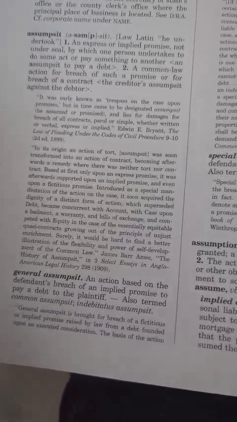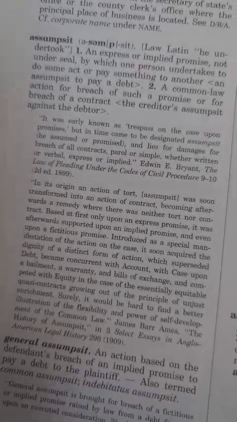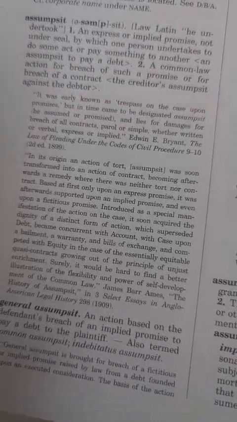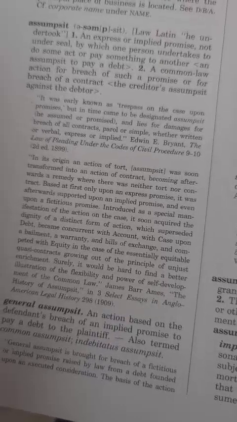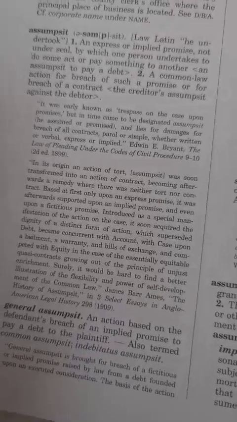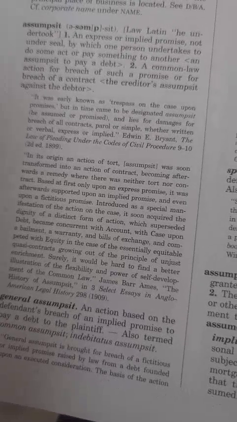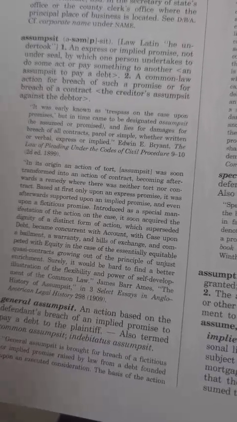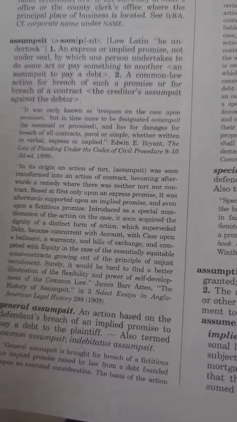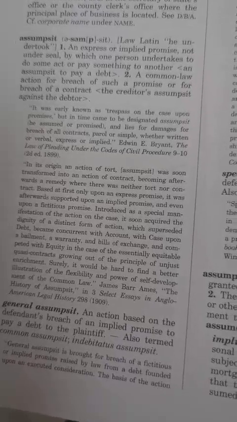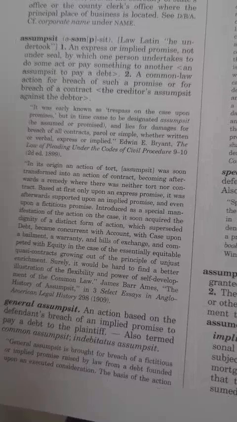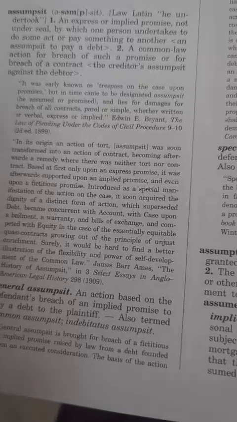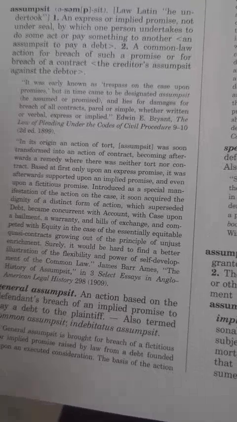It was early known as trespass on the case upon promises, but in time came to be designated assumpsit. He assumed or promised. Assumes it. But we got assumpsit. And lies for damages for breach of all contracts, parole or simple, whether written or verbal, express or implied. In its origin, an action of tort.